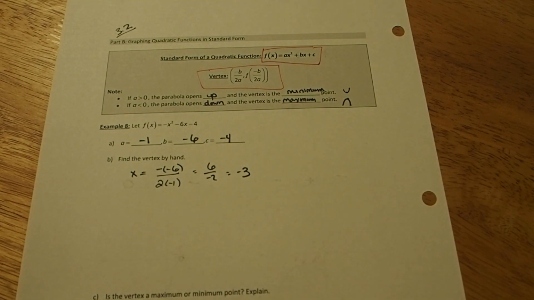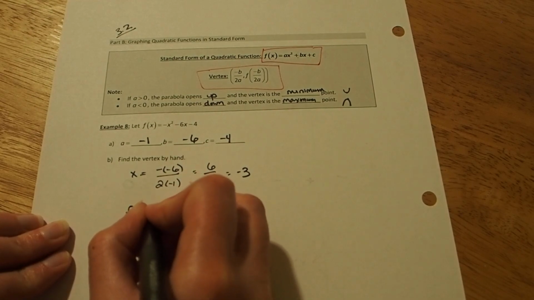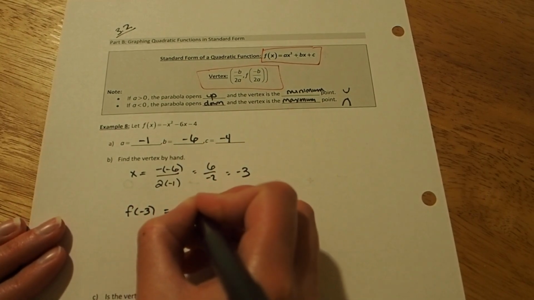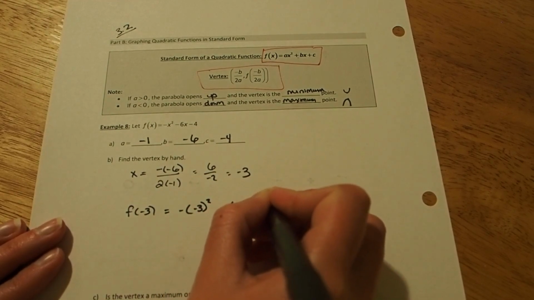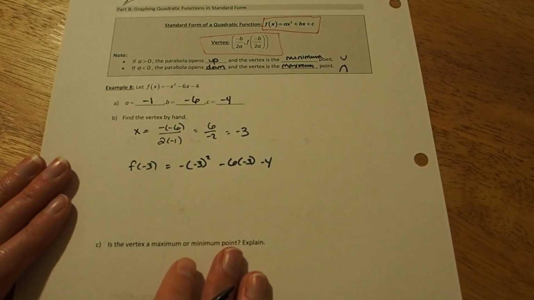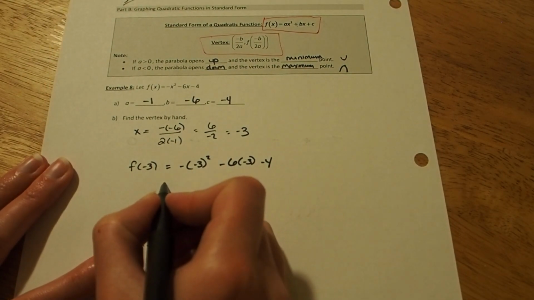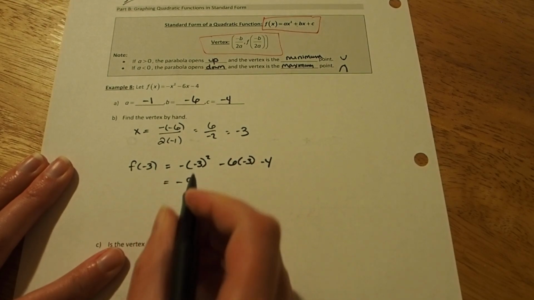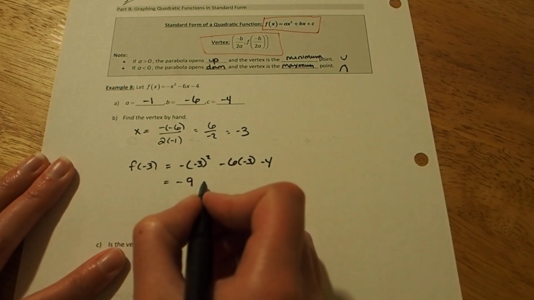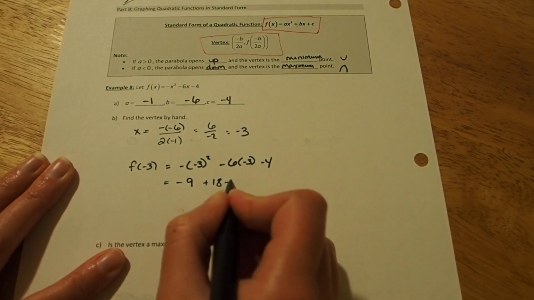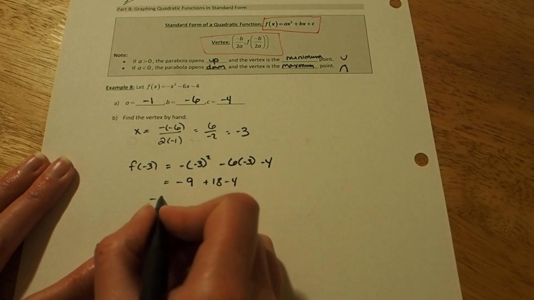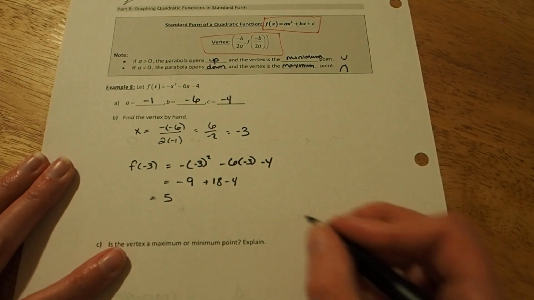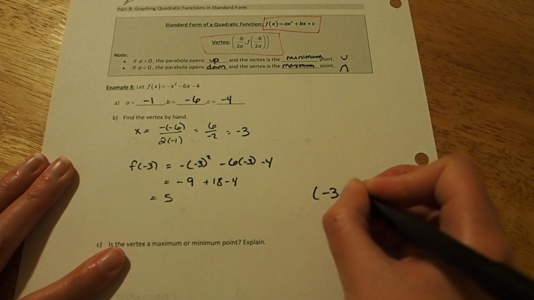Once you have found the x value, just plug it back into the function to find the y value. So f of negative 3 is negative 3 squared minus 6 times negative 3 minus 4. So negative 3 squared is not 9. That's going to be negative 9. There's 3 negatives there, right? 1, 2, 3 from the square, so negative 9. 2 negatives are going to make this positive 18 minus 4. So that would be negative 9 plus 18 is 9, and then minus 4 is going to be 5. So the vertex is going to have an x value of negative 3 and a y value of 5.